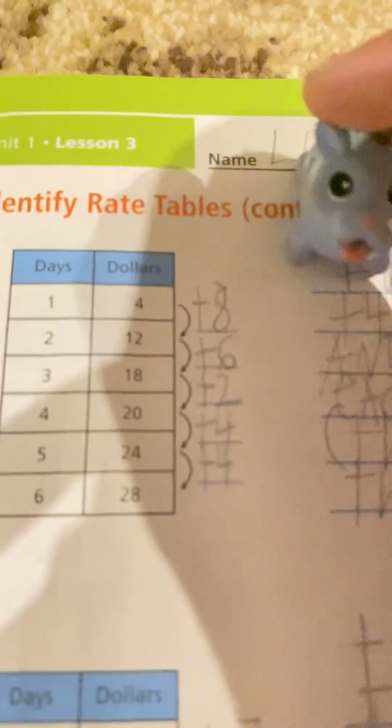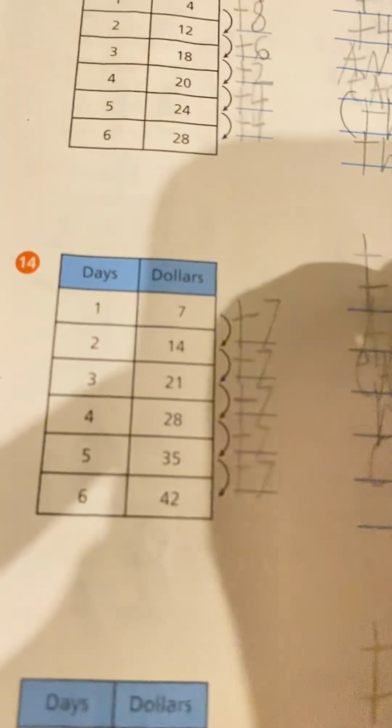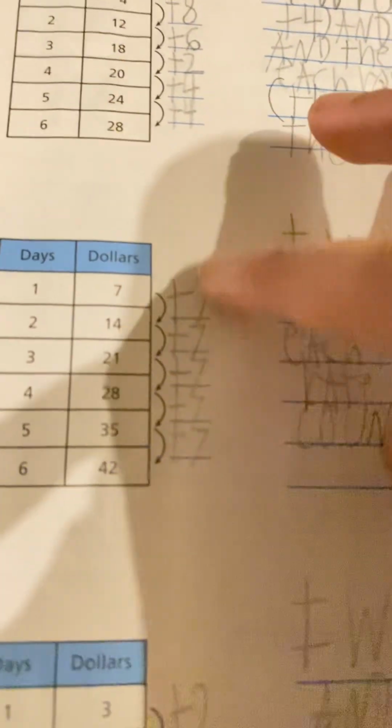1 times 4 is 4, but 2 times 4 is not equal to 12. It's equal to 8, so it's not equal. That's why it's not really called a ratio or rate table, because the numbers are different every time. But this one is a ratio table because we keep adding by 7 every time.